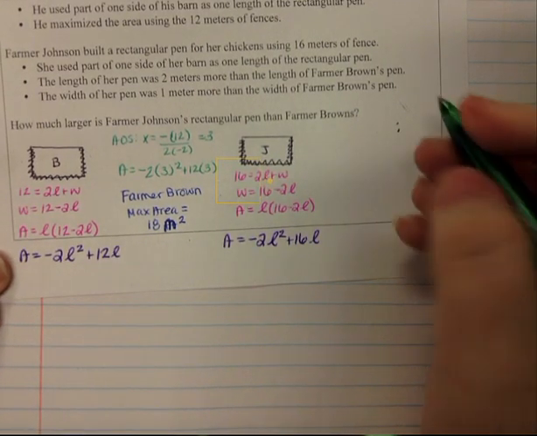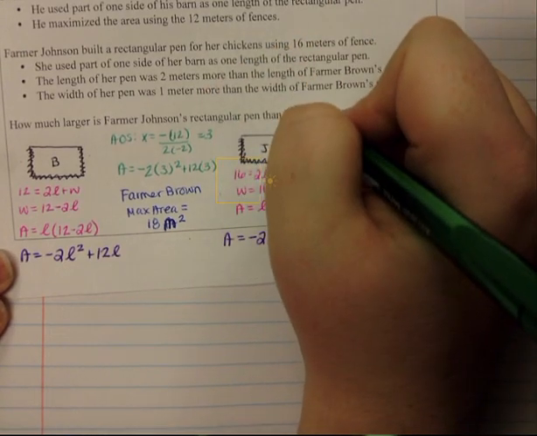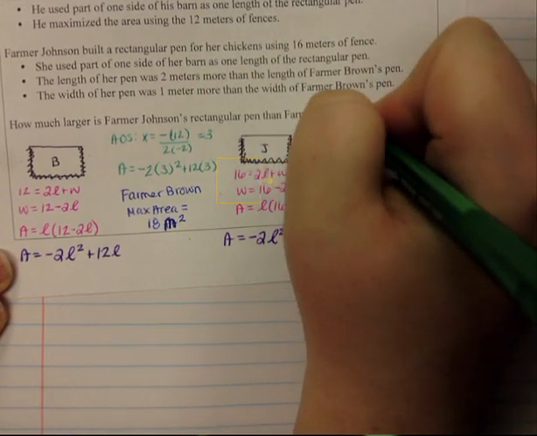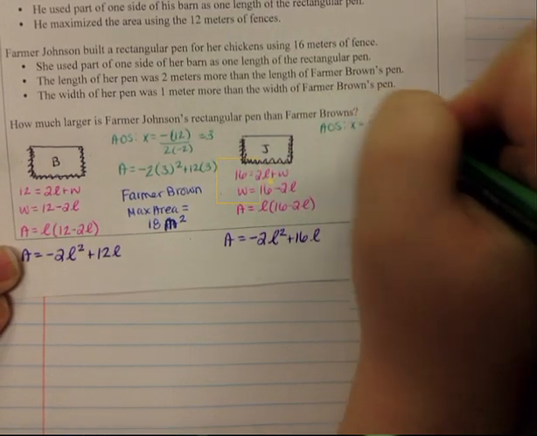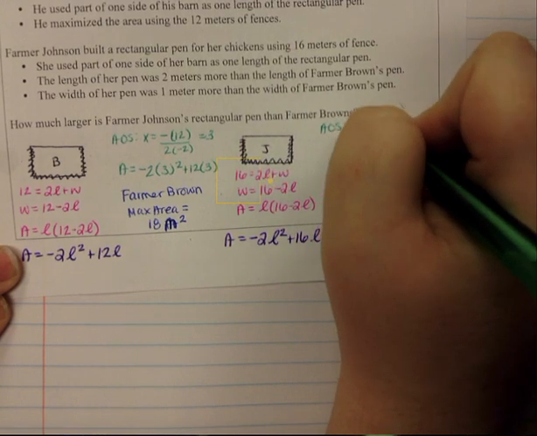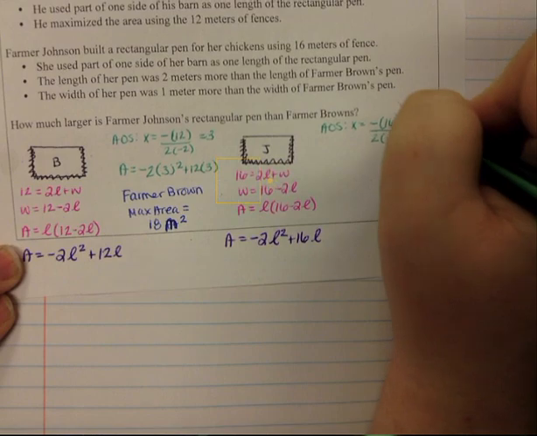So let's find her axis of symmetry, or basically her length. AOS will be x equals negative 16 over 2 times negative 2. That's negative 16 over negative 4, which is positive 4.